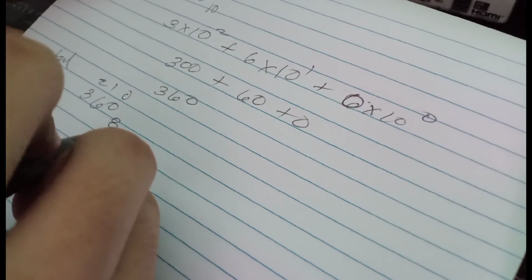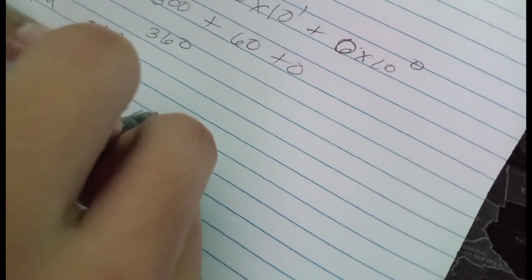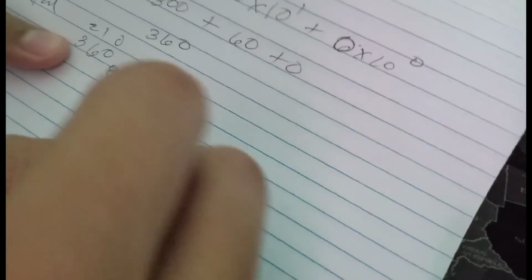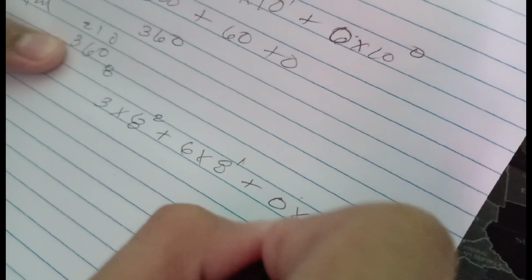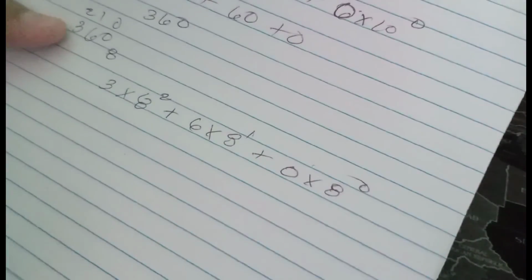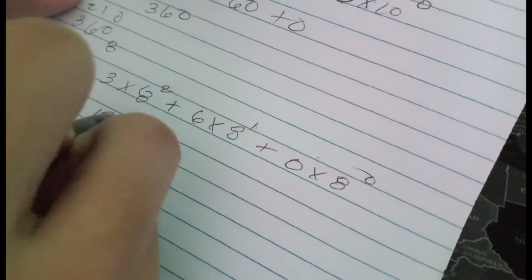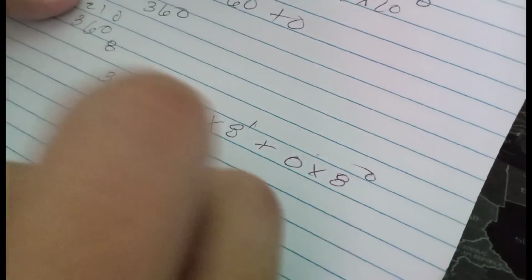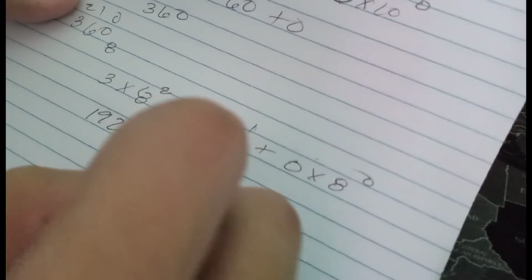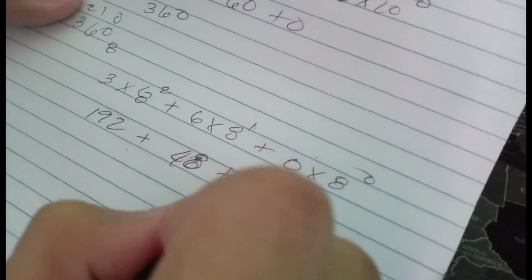Then multiply them by 8. 3 times 8, 6 times 8, 0 times 8, with their arrangement. Then get the sum: 192 plus 48 plus 0.